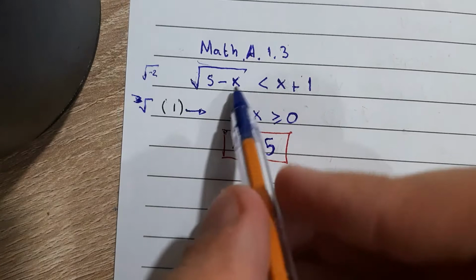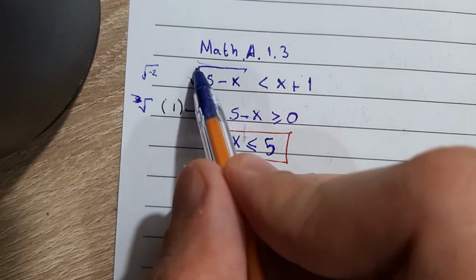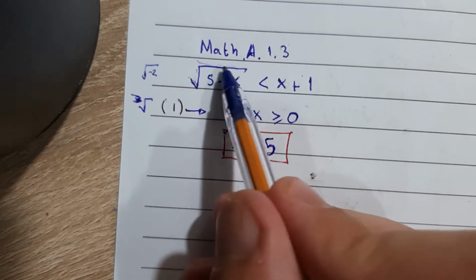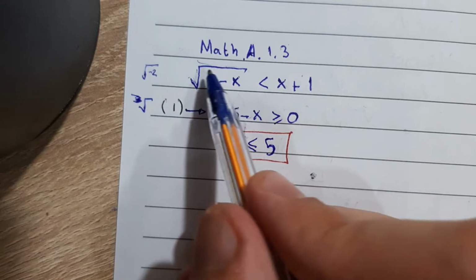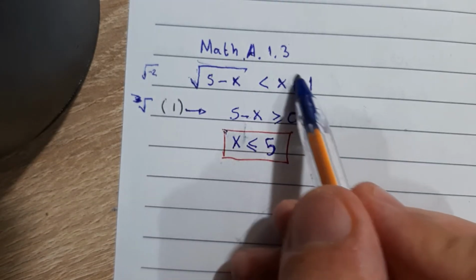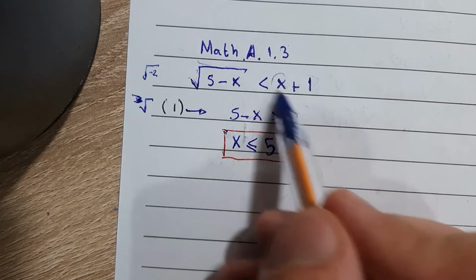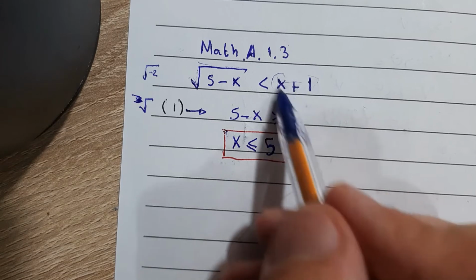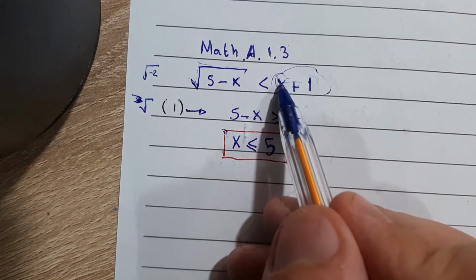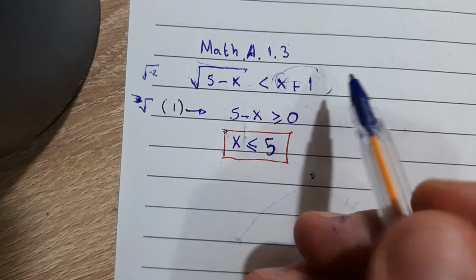And you see that the number in here is always positive, so when you take the square root of it, it is always bigger than 0, right? So this number is always bigger than 0, and it can be smaller than this one, but this one can't be negative, right? Because if x plus 1 was negative, how could this be smaller than this one?